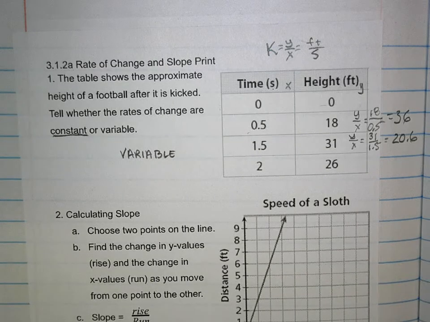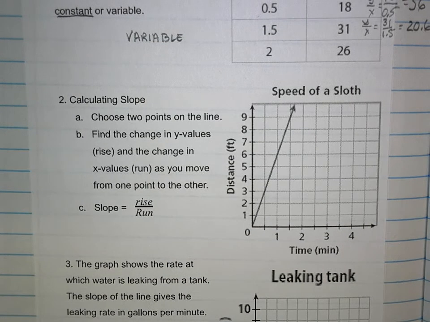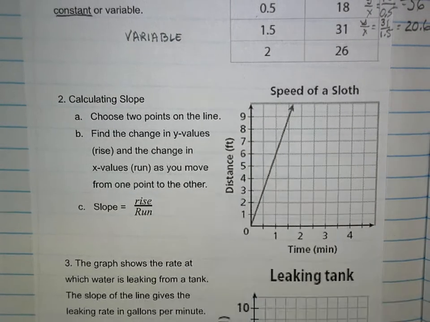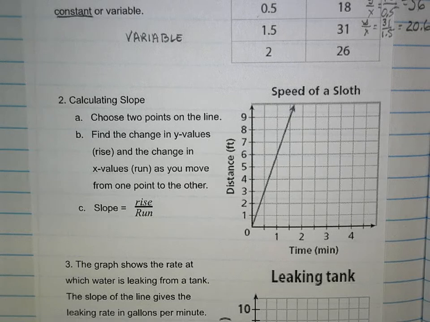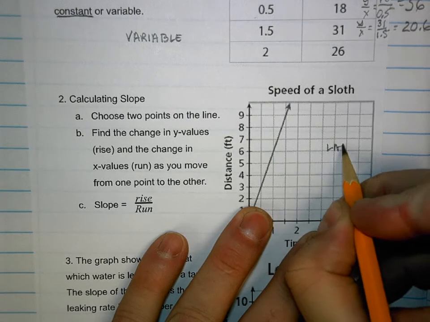Right? So let's look at number 2. So that's the first one in that we're trying to decide, is it a constant or isn't a constant? It's variable. Once it's variable, we can say it's not proportional. Bam. So number 2. If you've got a line on a graph like we got here, choose 2 points. And what we want to choose is what's called lattice points. They're called lattice points.